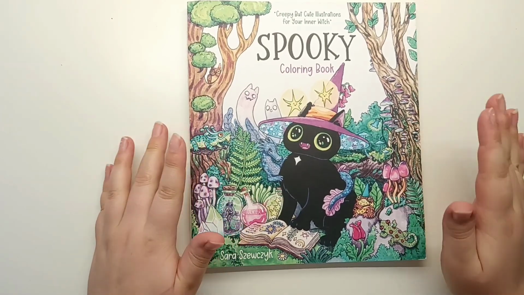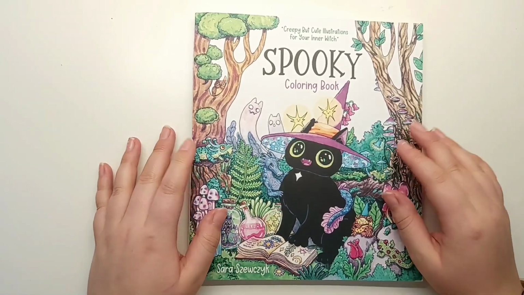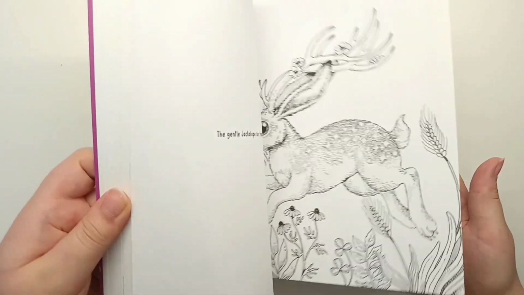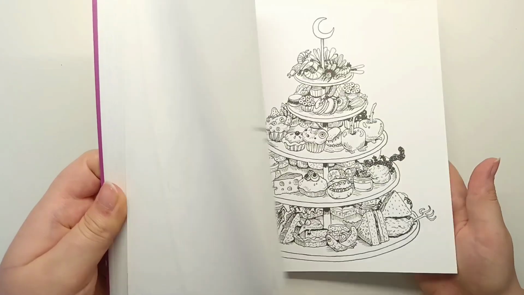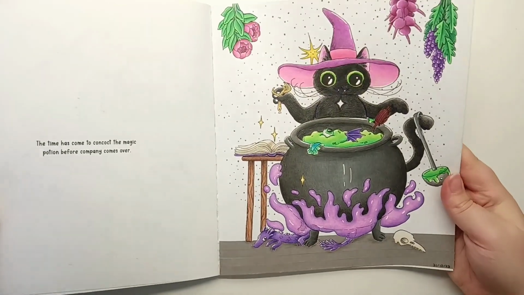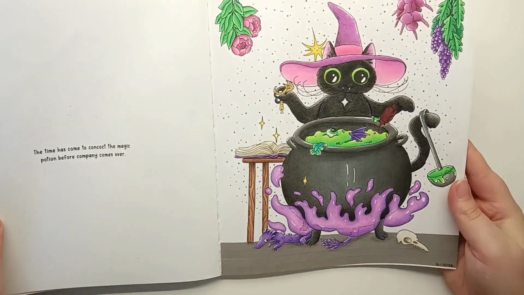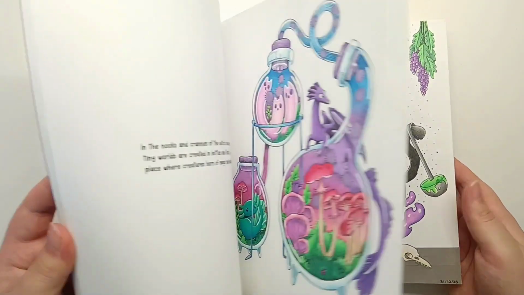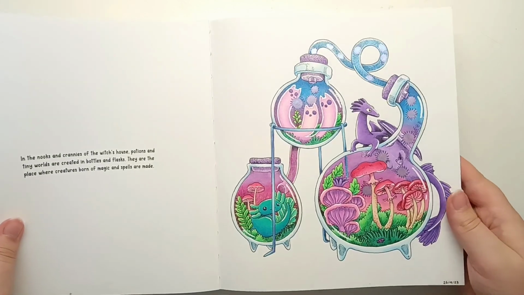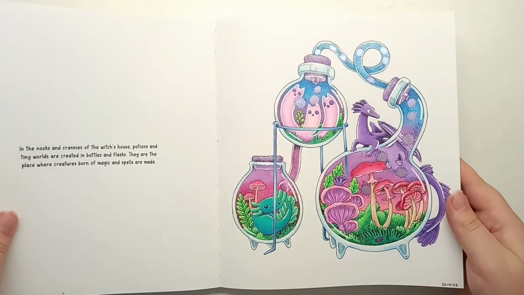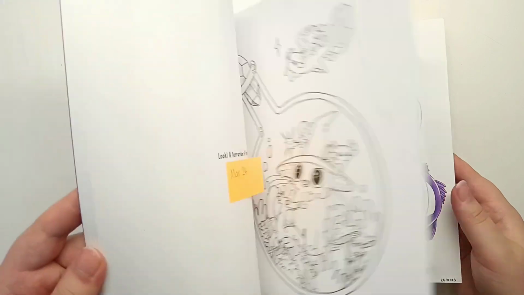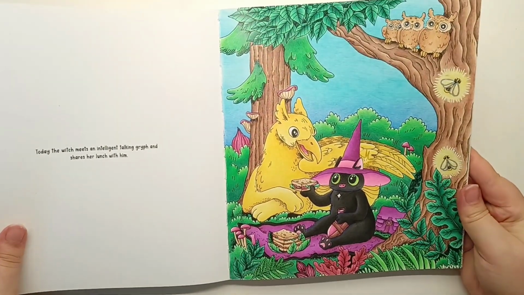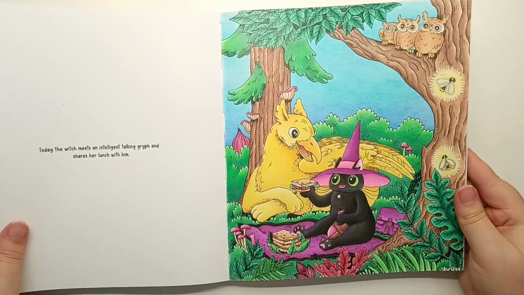I love this book. Christina from Christina's Art Corner is doing this as a full book colour along, and I have coloured a few pages in it as part of her colour along. I have done the witch cat brewing a gross looking potion here in the cauldron, this dragon pet friend with some test tubes, and the cat, witch and hippogriff having a picnic together.